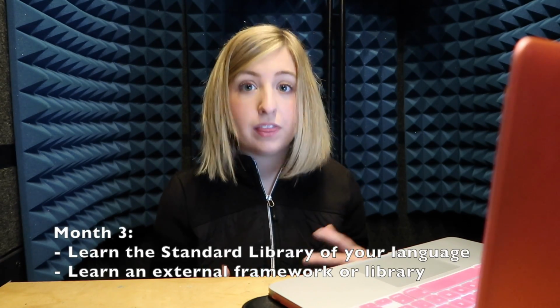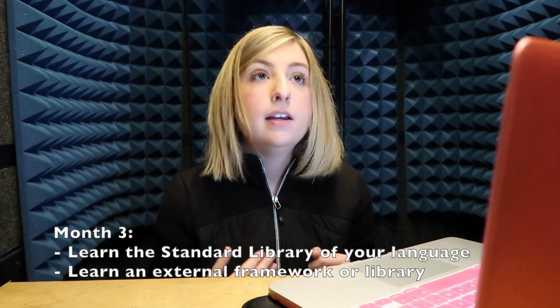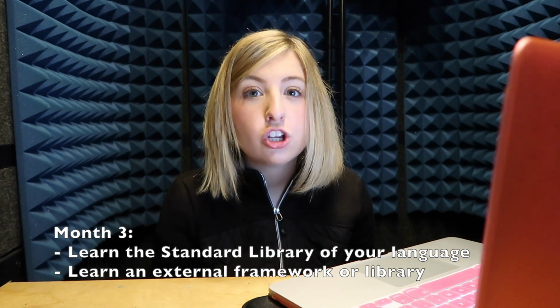Next, once you have the standard library down, you kind of have an idea of what you can do in that language. The next step is to learn about a framework or library that goes with that language. So if you chose Python as your language, you are going to be learning NumPy and Pandas.